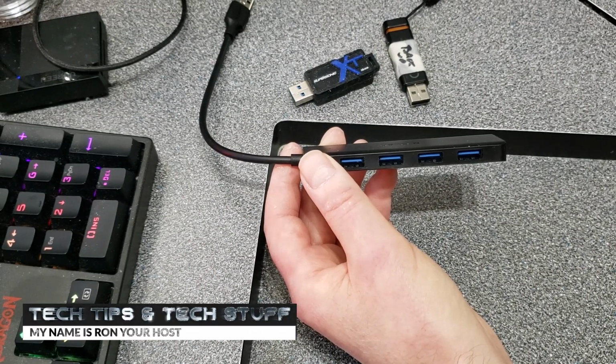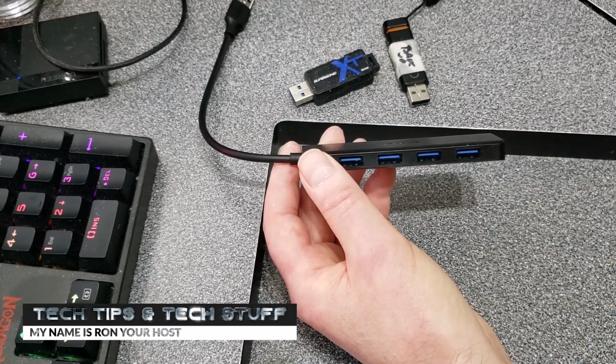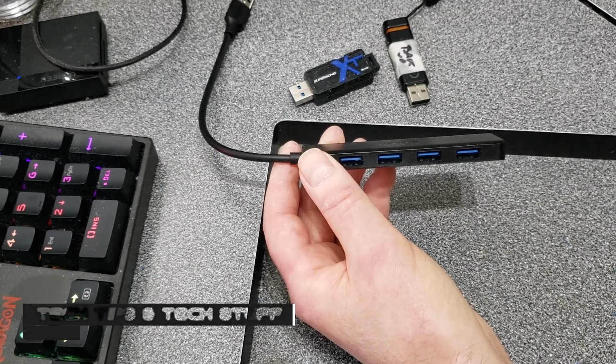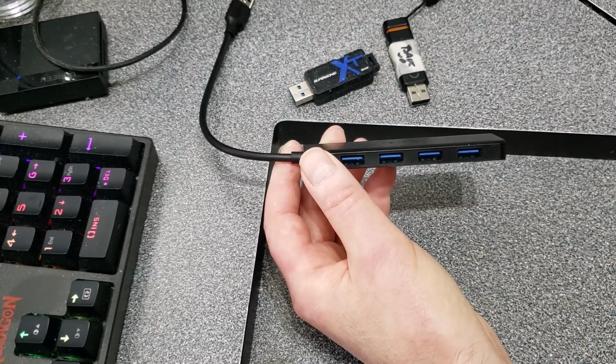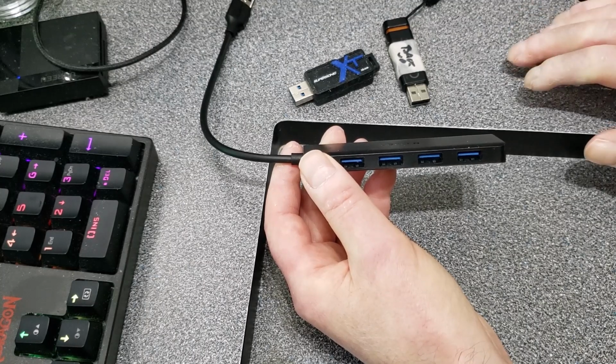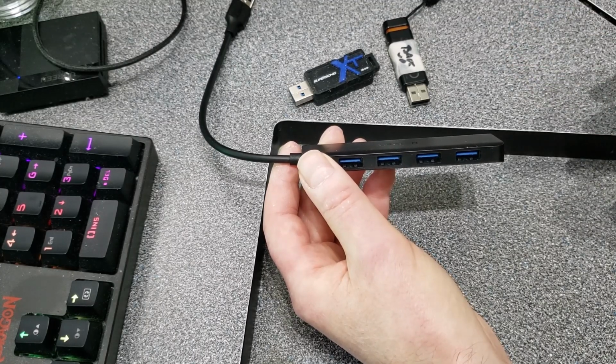My name is Ron, and today I'm going to do a quick and dirty video aimed towards the novice user on USB 2 and USB 3. I'm going to use layman terms to make you understand it a little easier.